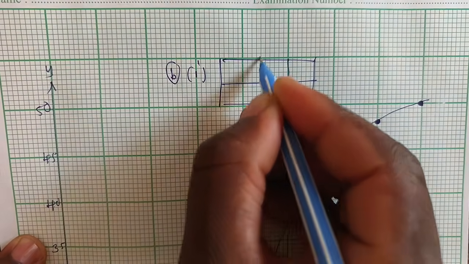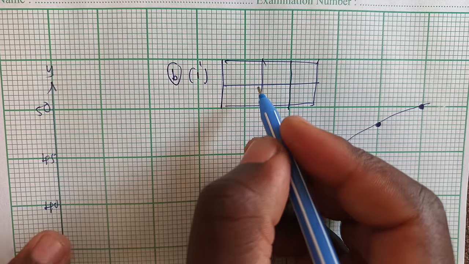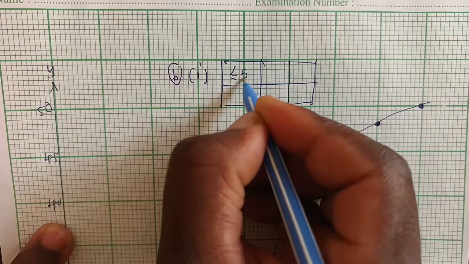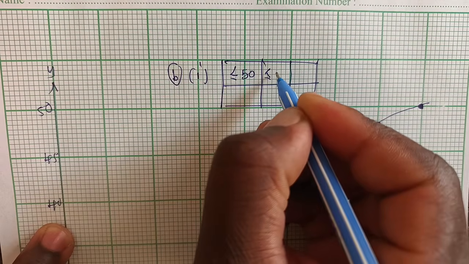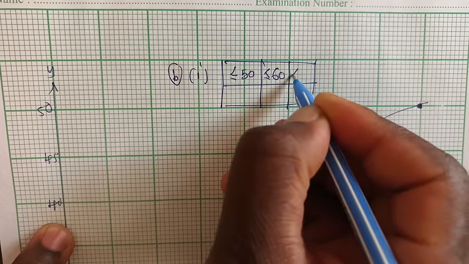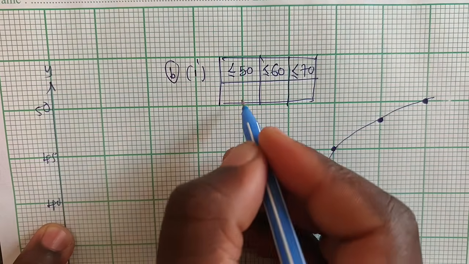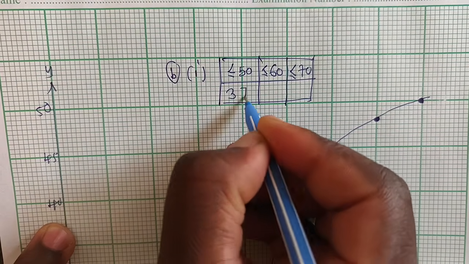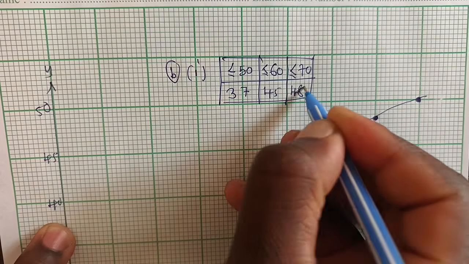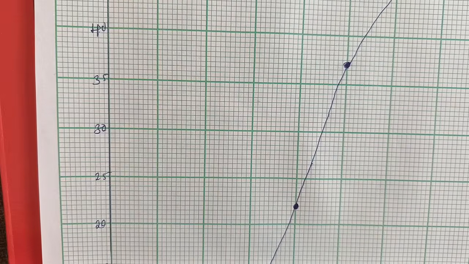There are 3 missing numbers: here is less than or equal to 50, here it's 60, here less than or equal to 70. The missing numbers are 37, 45, and 48. Remember to write these.